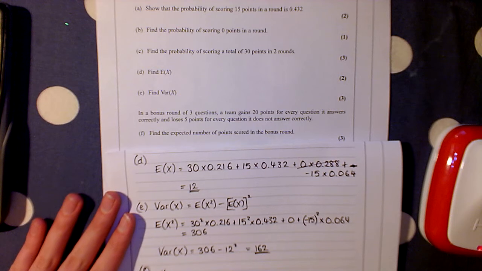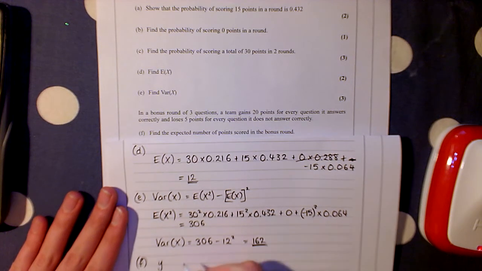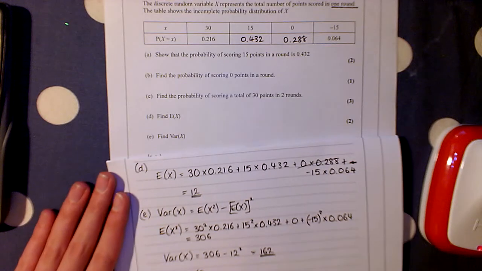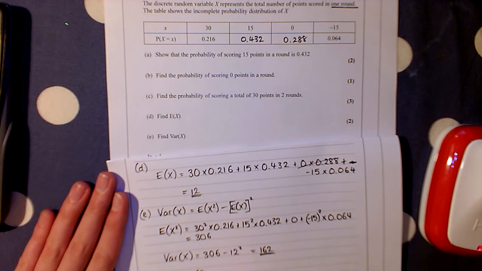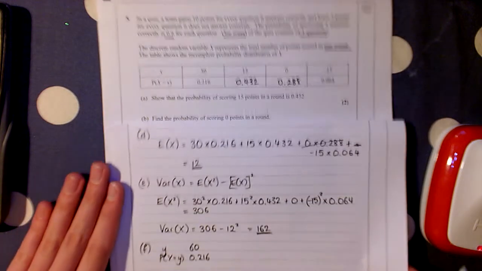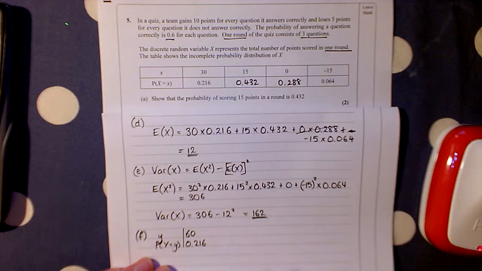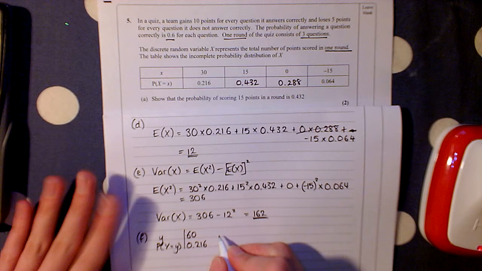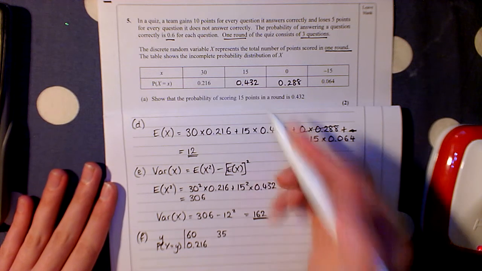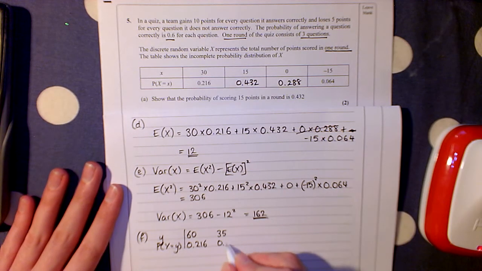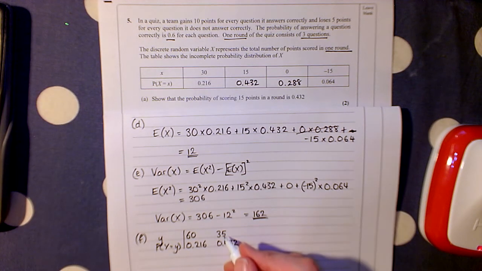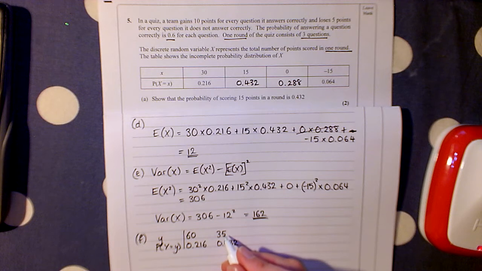So now, if you get all 3 questions right, you'll get actually 60 points. But the probabilities of doing that haven't changed. So the probability of this new thing y taking this particular value is still 0.216. Okay, what else could happen? Well, instead of getting all 3 right, you could get 2 right, which would be 40 points, and then get 1 wrong. So now you'd have only 35 points. And that would be equivalent to these 15 previously. But the chances of getting things right or wrong haven't changed, just the amount of points that you get. So the probabilities don't change, but the score does.